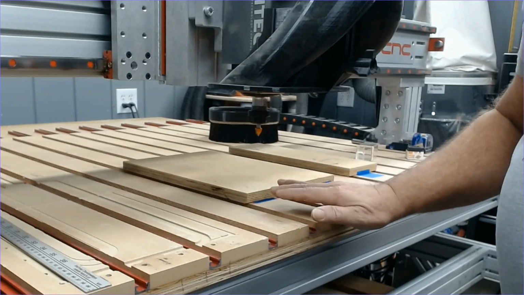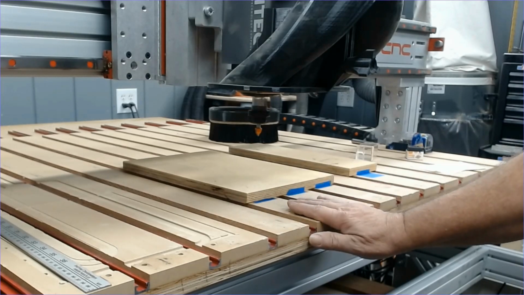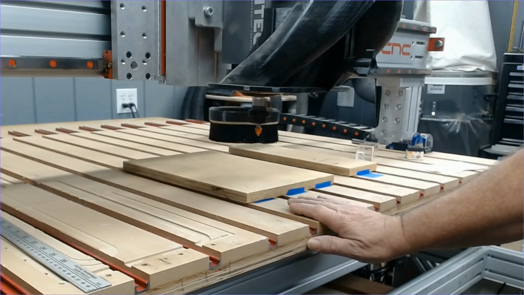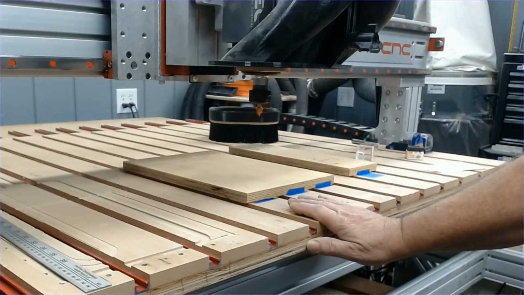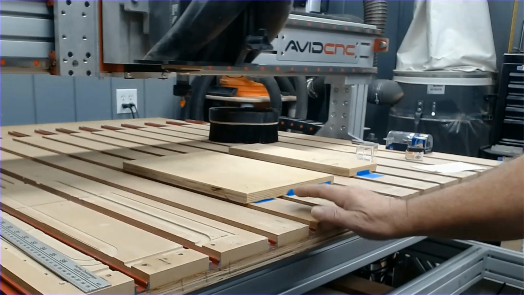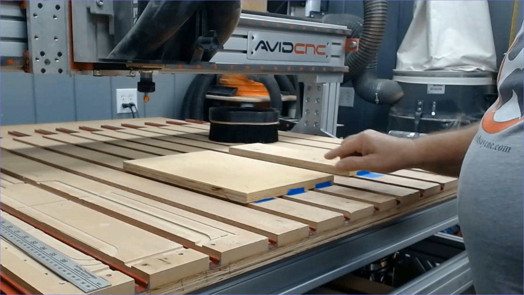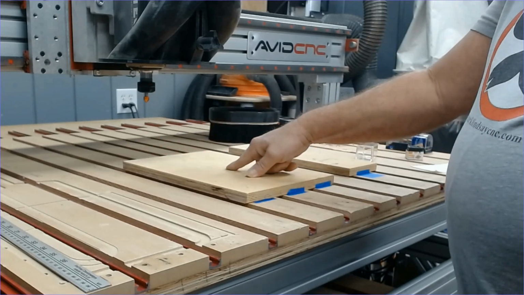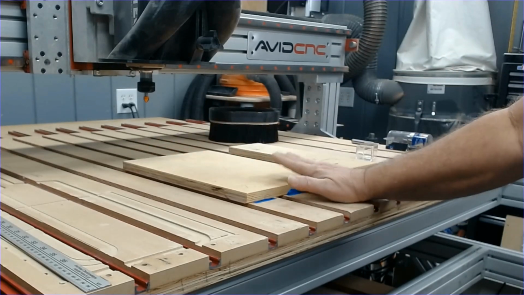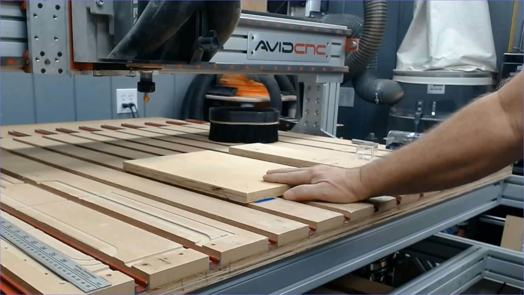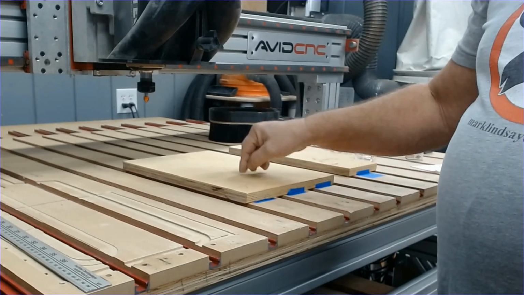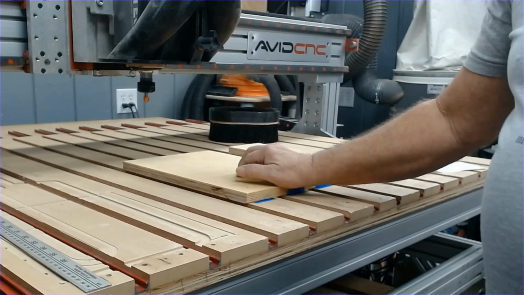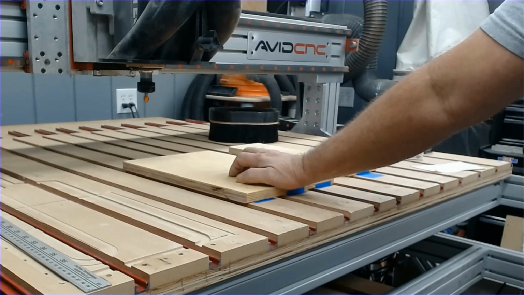Now, no matter which method you use, or which position you use, be it one of the corners of the material or the center, once you set your XY0, it will not change for the duration of the project.